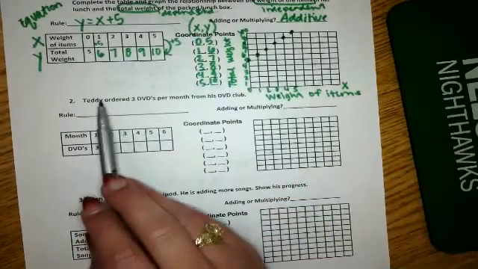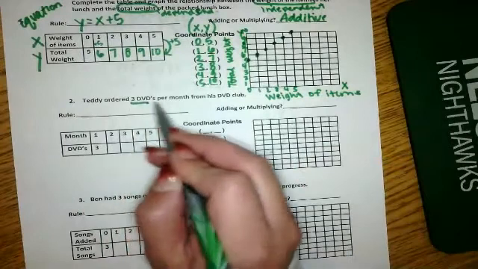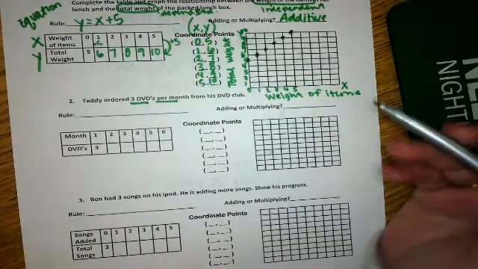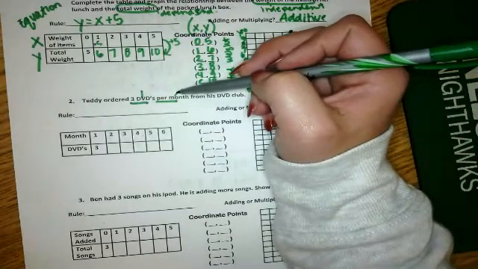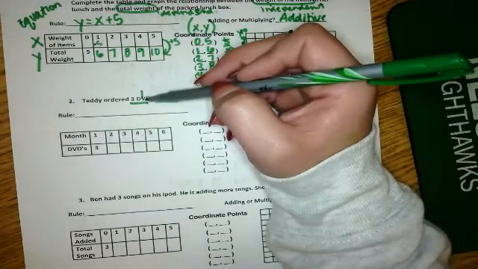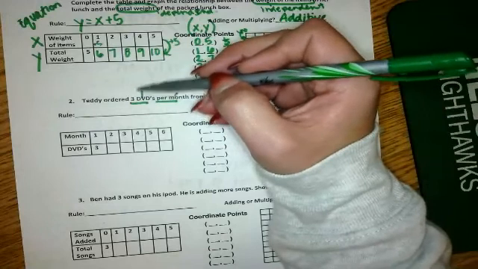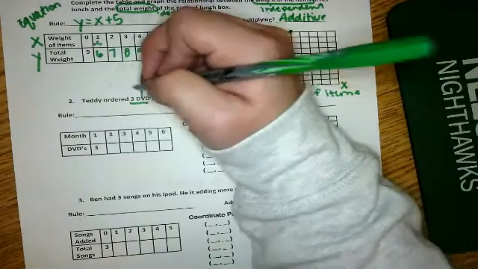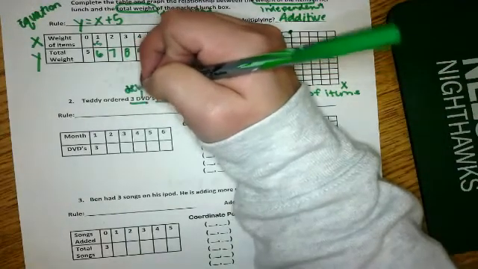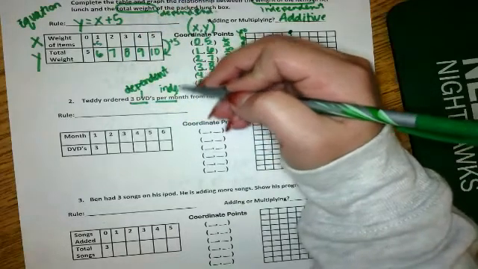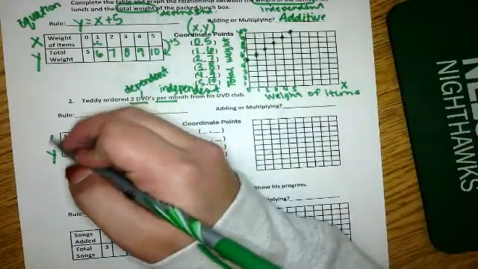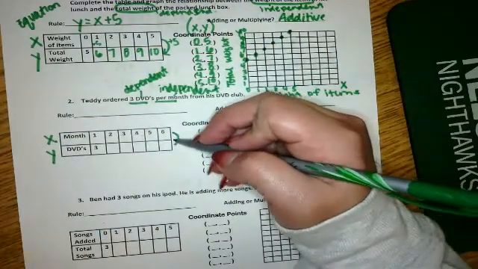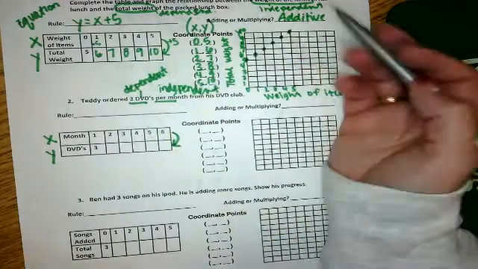Another example, Teddy ordered 3 DVDs per month from his DVD club. So we have months and DVDs. Does my number of months depend on my number of DVDs, or does my number of DVDs depend on how many months? My DVDs depends. So my DVDs is my dependent, my months independent. Y, X.